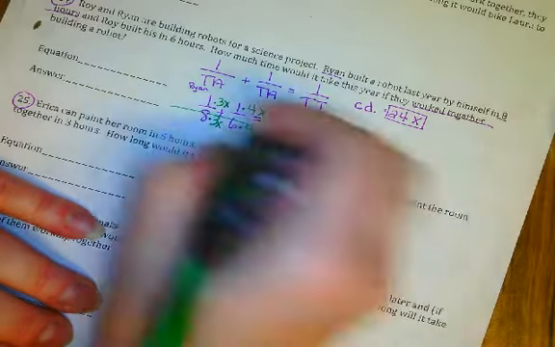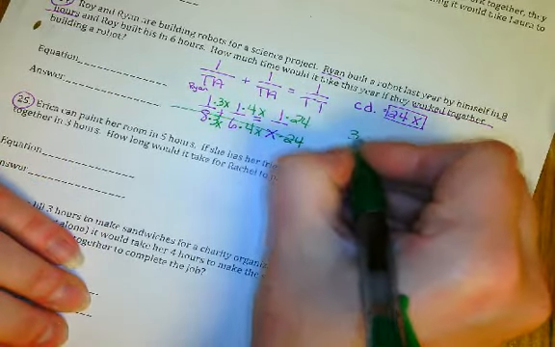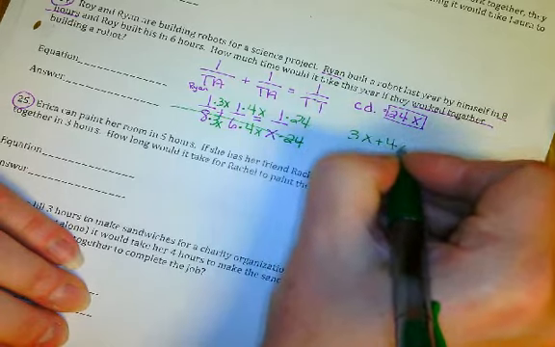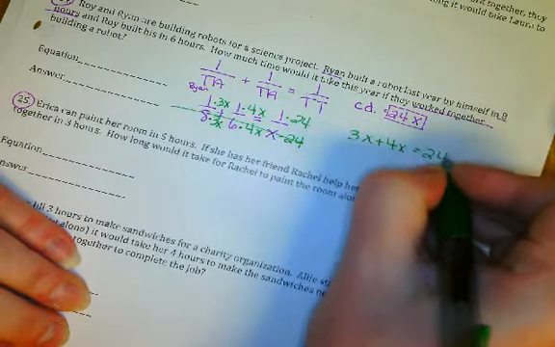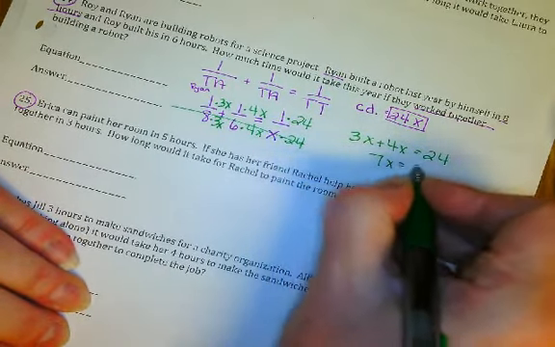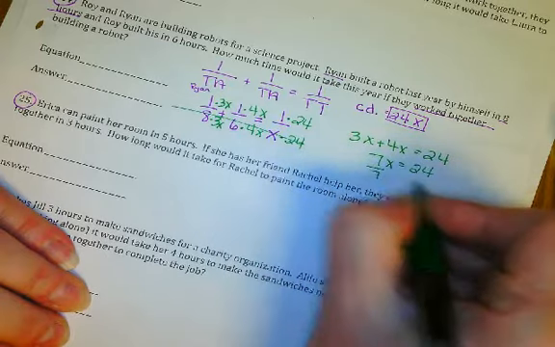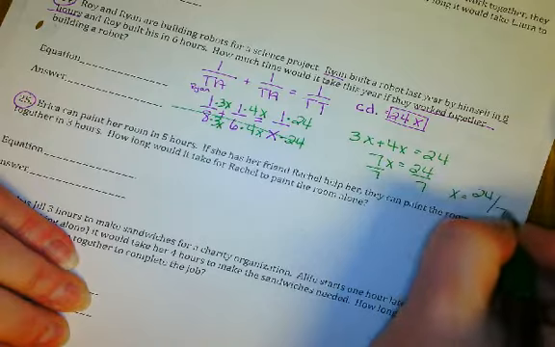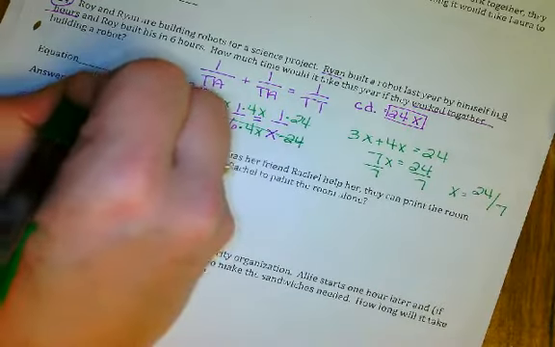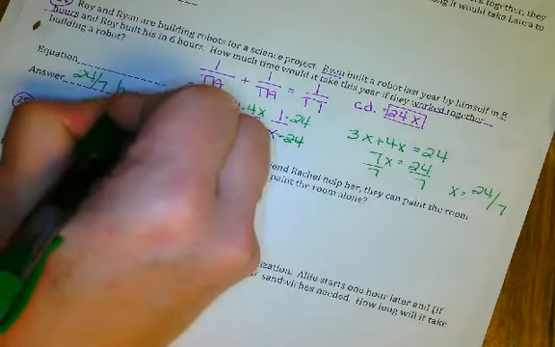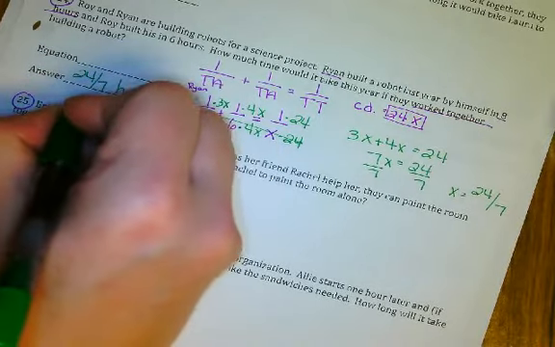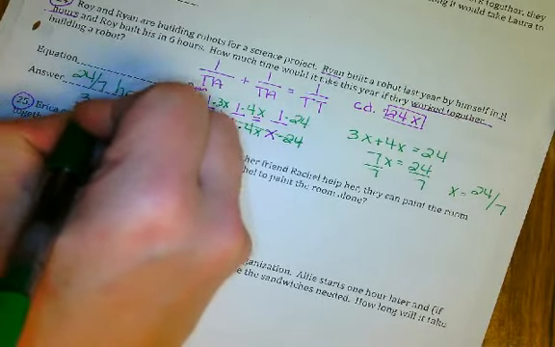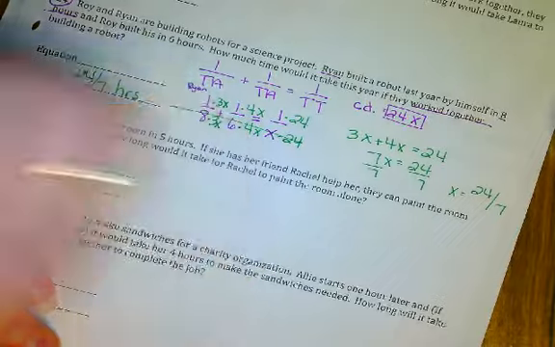So now what I have is 3x plus 4x equals 24. That gives me 7x equals 24, which means x equals 24 over 7. So 24/7 hours, which is roughly 3 3/7.